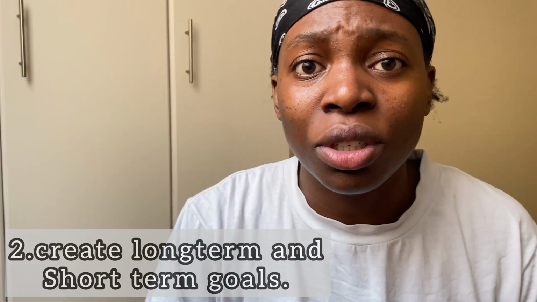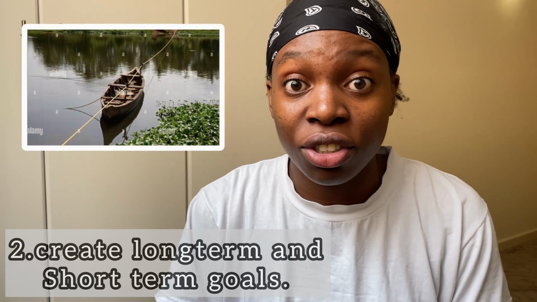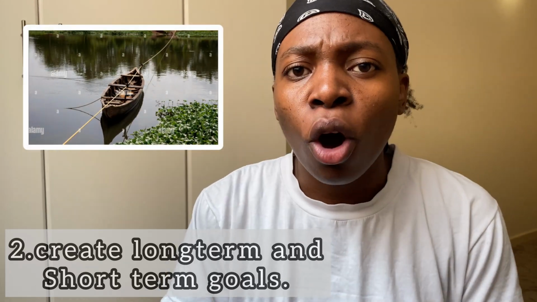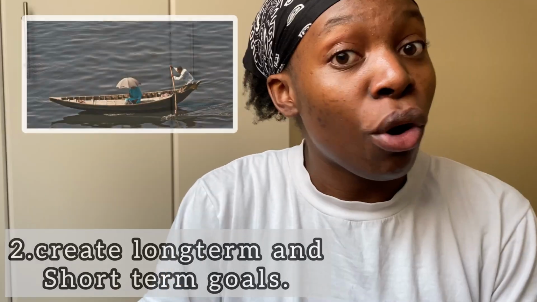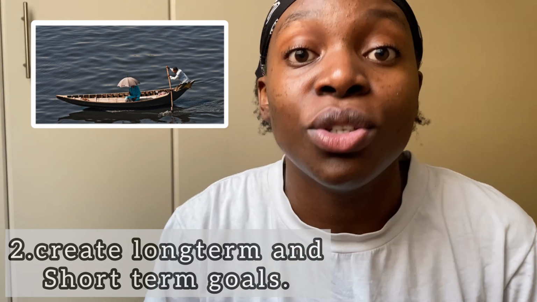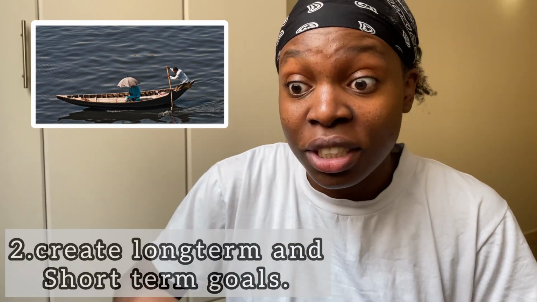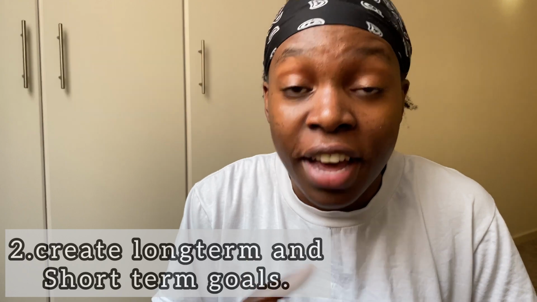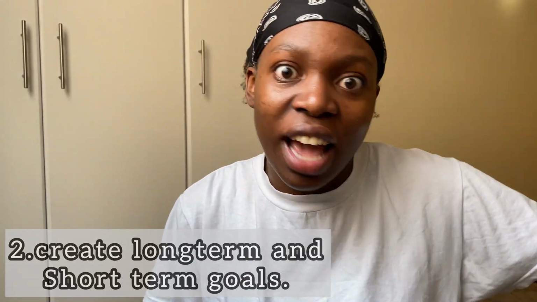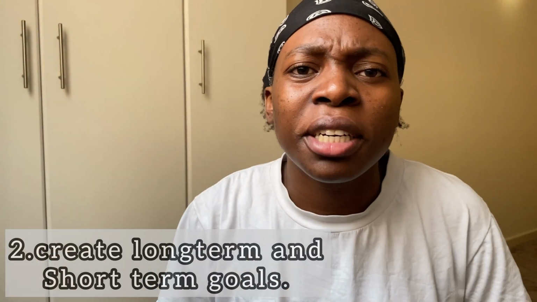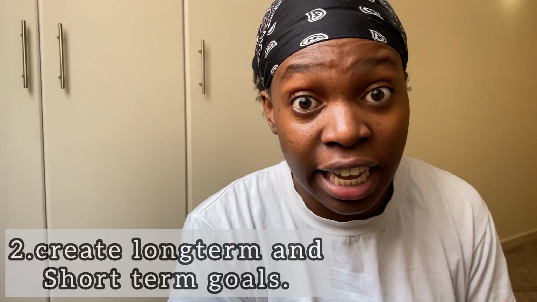In a simple language, let's say your long-term goal is to cross a river using a boat. Your short-term goal is to get into the boat, row the boat continuously. And when you row the boat and you see yourself moving, you'll be motivated to continue rowing so you get to the other end.